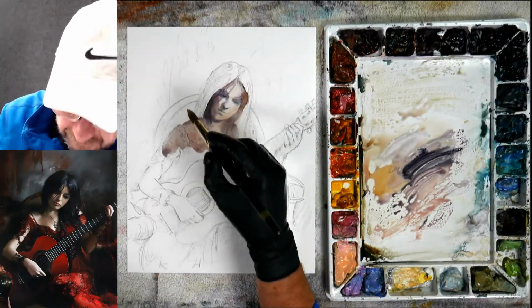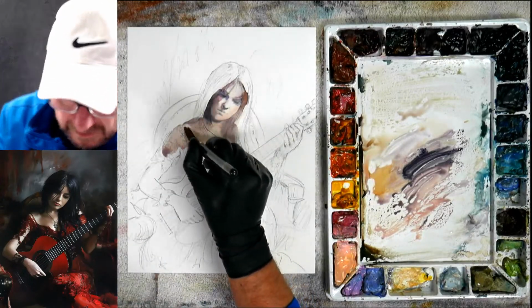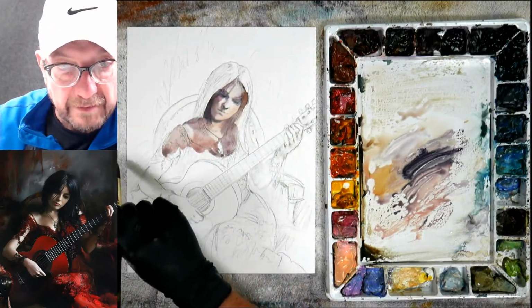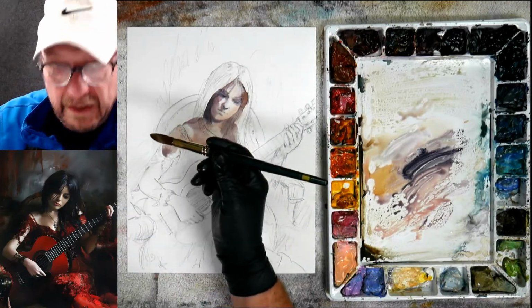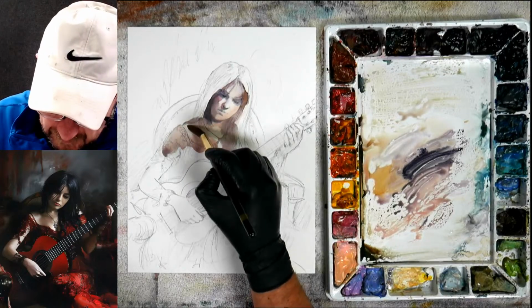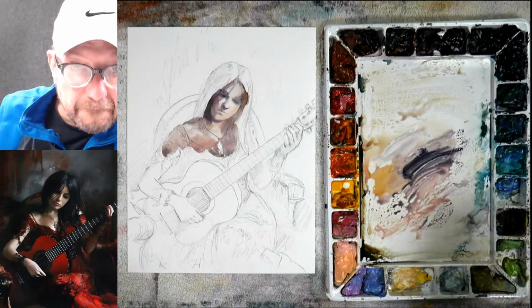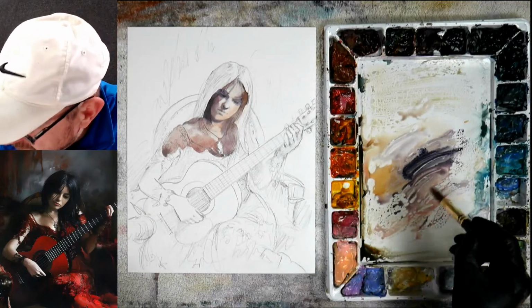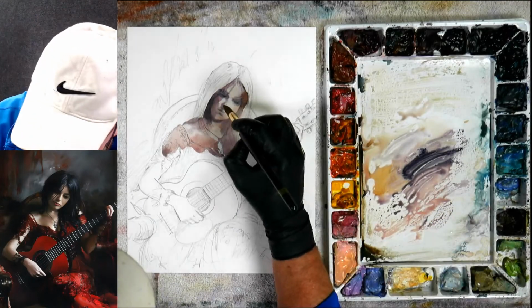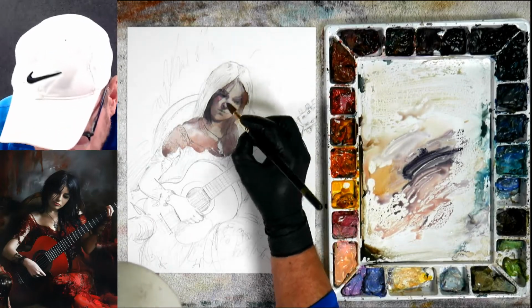I'll make her shoulder right here lighter by taking out and absorbing some of the paint into my brush. And see how nice it is having a towel on your paper? You never have to have it in your hand. You just go with your brush and just tap it there and then pull up some of the paint, pull it back out of the paper. I don't like her nose up here. It looks kind of weird. There we go.